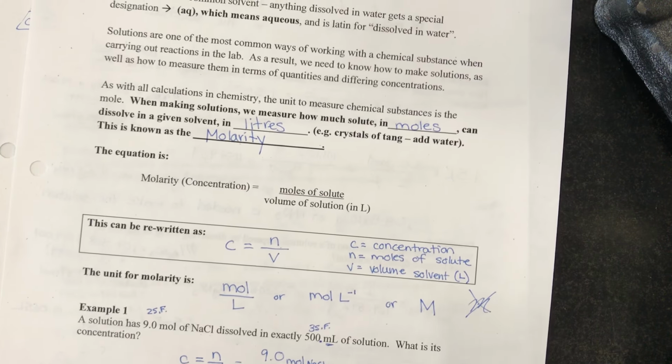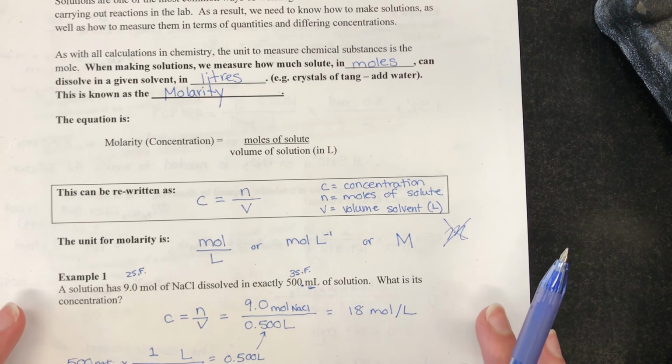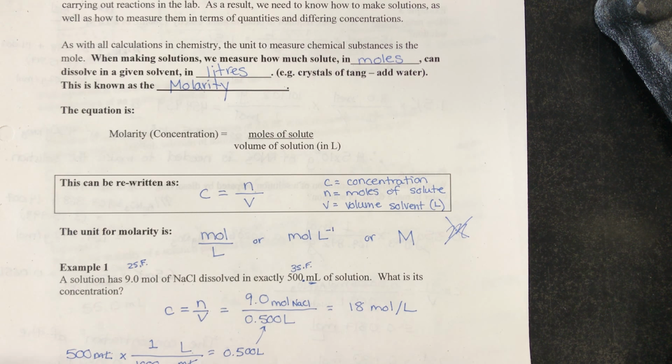So please make sure you finish the homework questions. If you haven't already finished the solubility curve Excel activity and handed it in, make sure you get that done because I'll be collecting it next class.